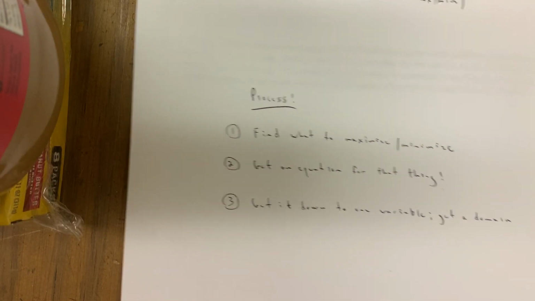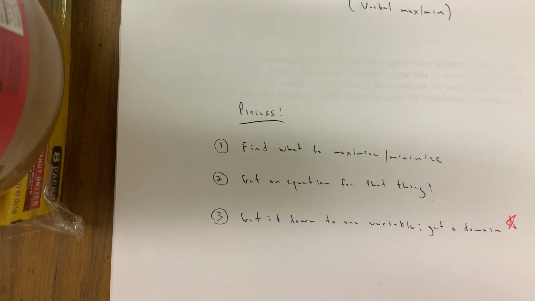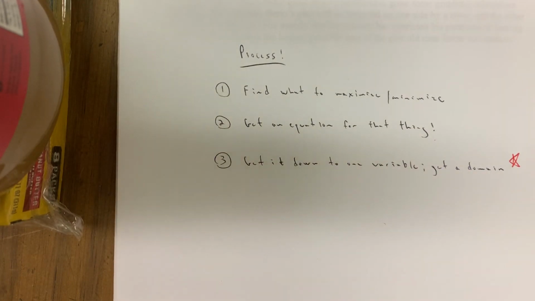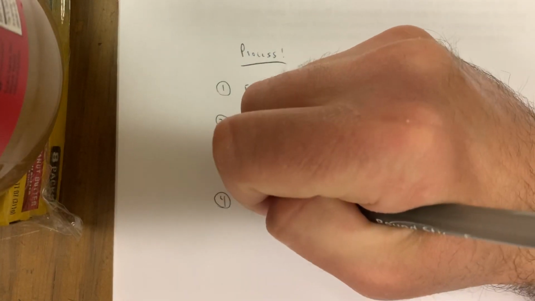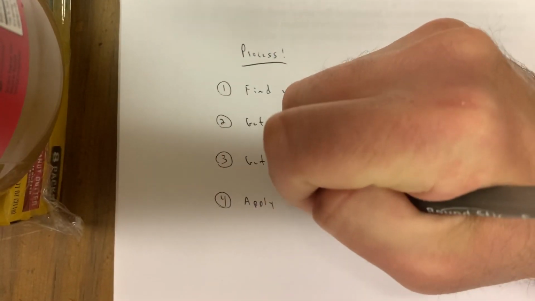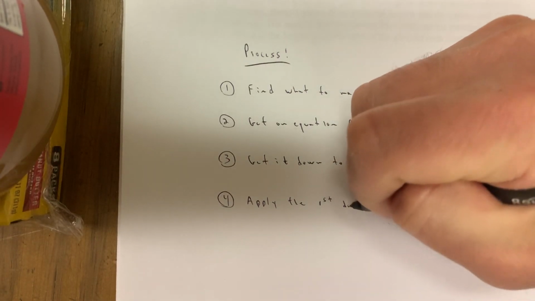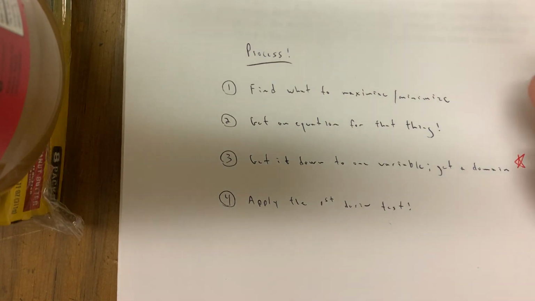You could do these problems without even having the proper domain. So if getting the domain starts to freak you out, because we do it commonsensically at first, but then we try to make it a little bit more of a concrete math thing, if that bothers you, don't freak out too much about it. And then finally, we're going to apply the first derivative test. Once we have that function that we want to maximize or minimize in one variable, then we're going to figure out where it has that maximum, where it has that minimum, or what that maximum value is, what that minimum value is.